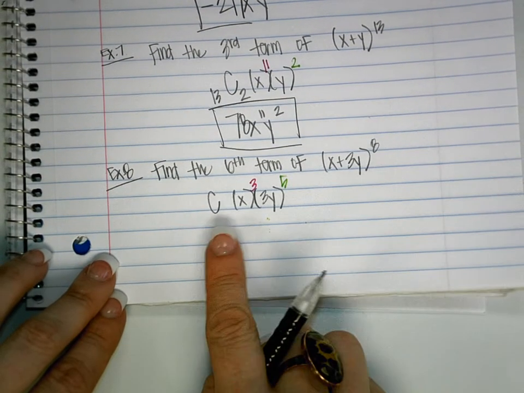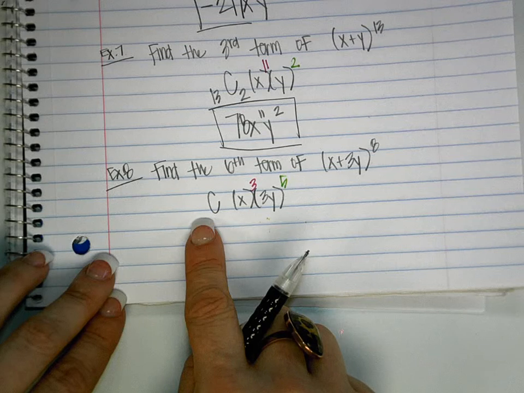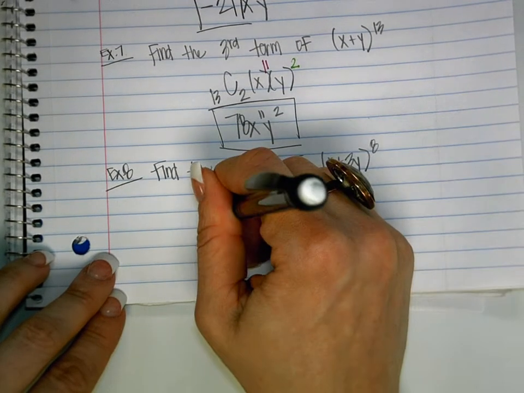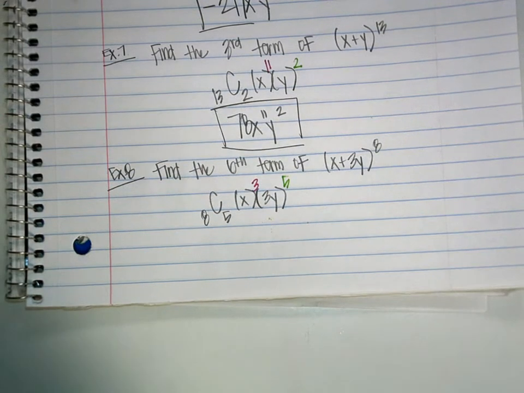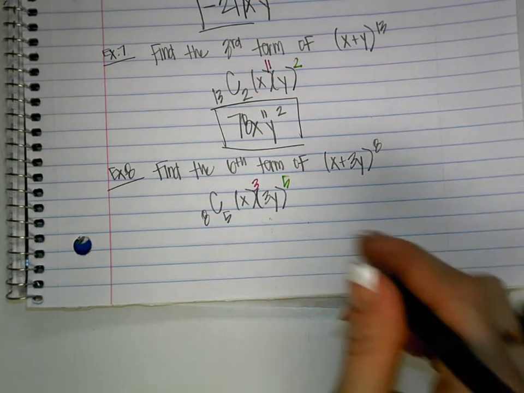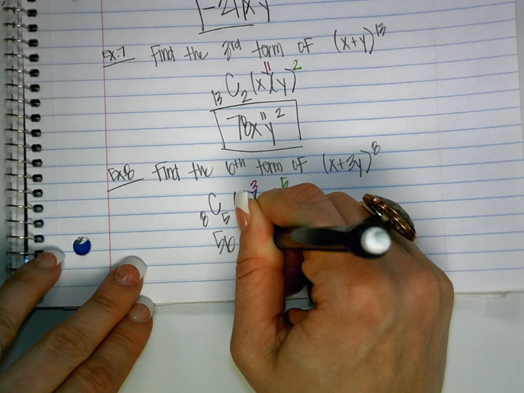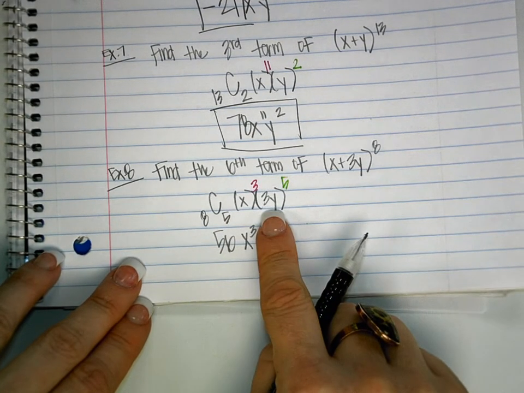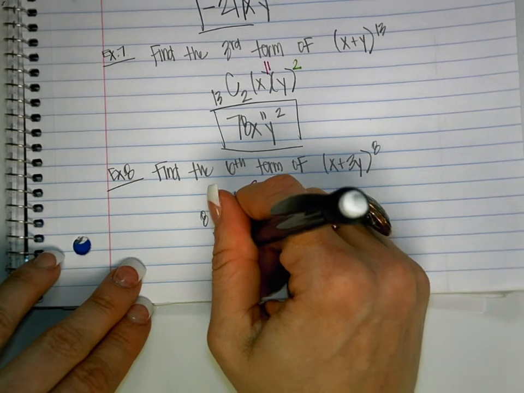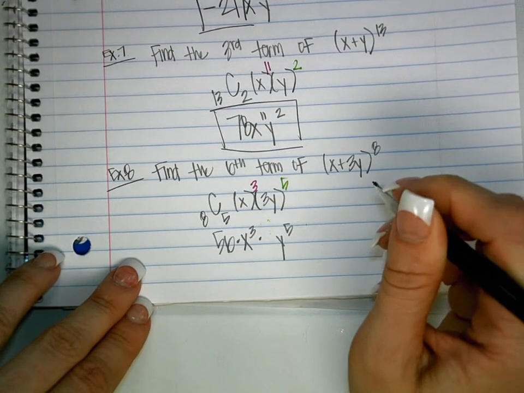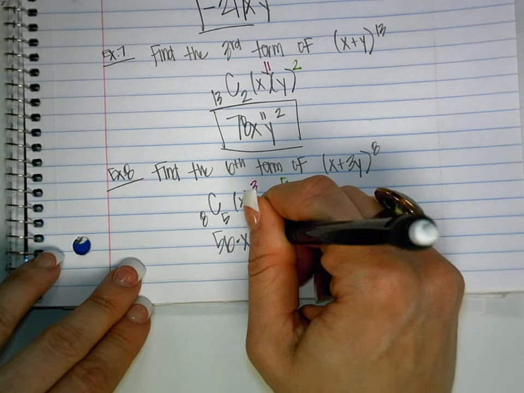How do I find my coefficient? 8C what? 5. 8C5. So if you do 8C5 on your calculator, you should get 56. So 56 x cubed multiplied by what? Is it just 3 times y to the 5th? No, it is also 3 to the 5th.